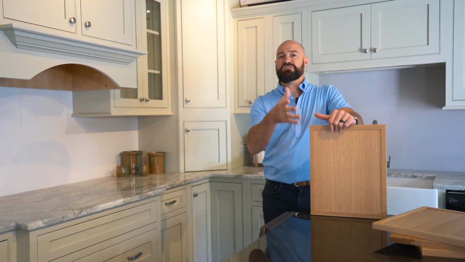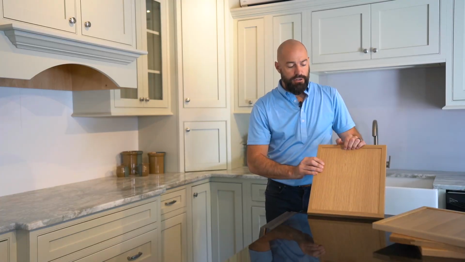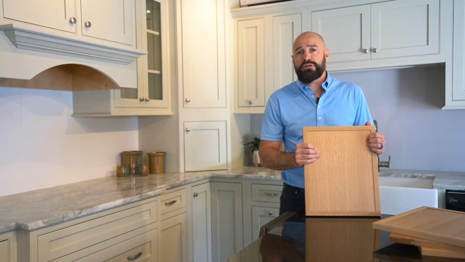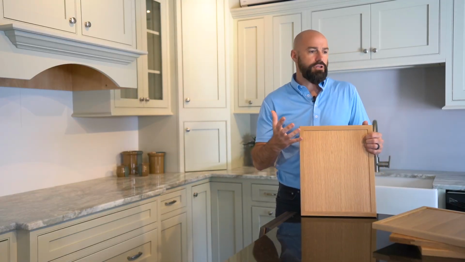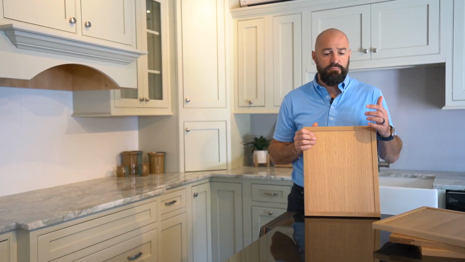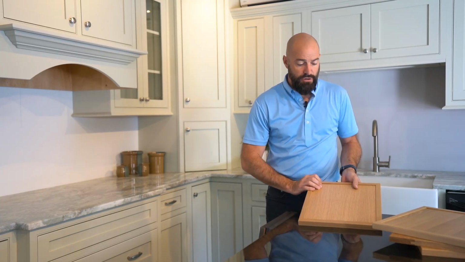So I say all that not to scare you, but to prepare you. White oak is a fantastic species. It's the most popular for a reason. It looks lovely. It's really a warm tone. I just want you to be prepared to make the most educated decision you can. So I hope this helps.